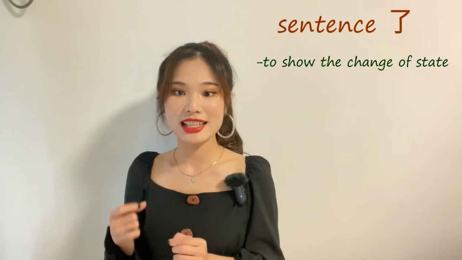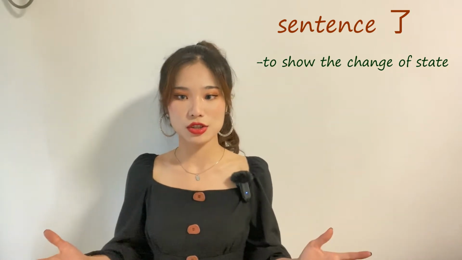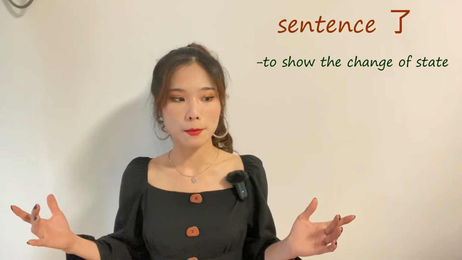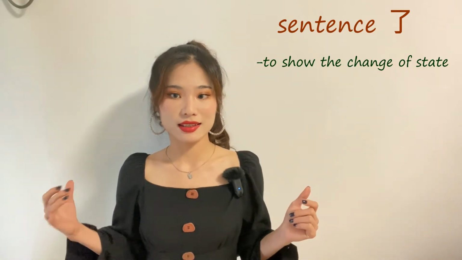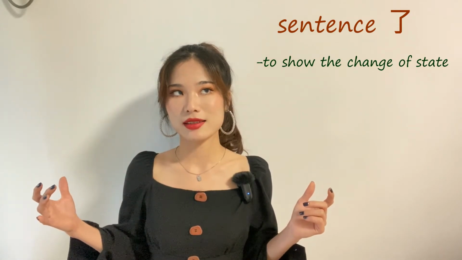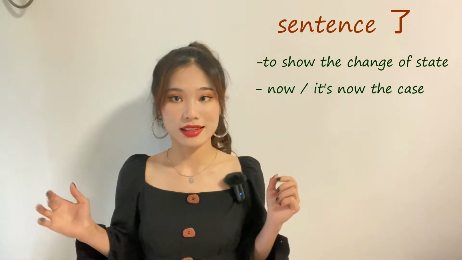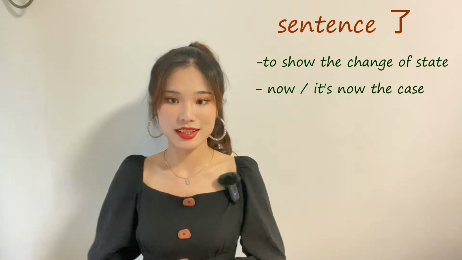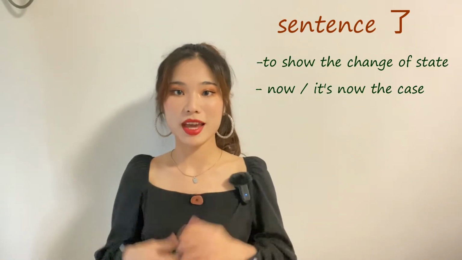So change of state le is used to draw attention to the fact the situation is now different from the past and the state of something has changed. In English, this might be expressed with "now", or "it's now the case that", if you wanted to really emphasize it. Right, so let's take a look at some examples.